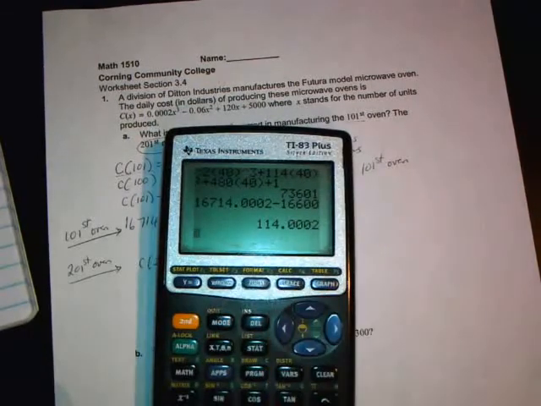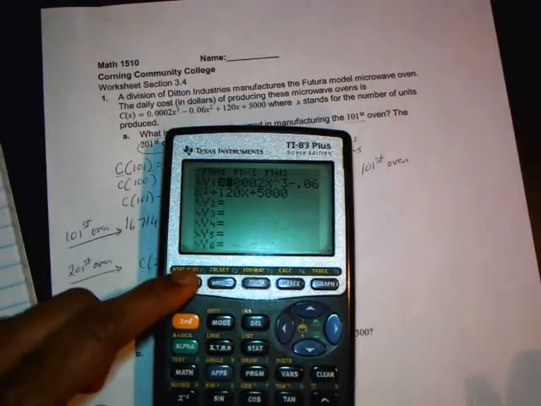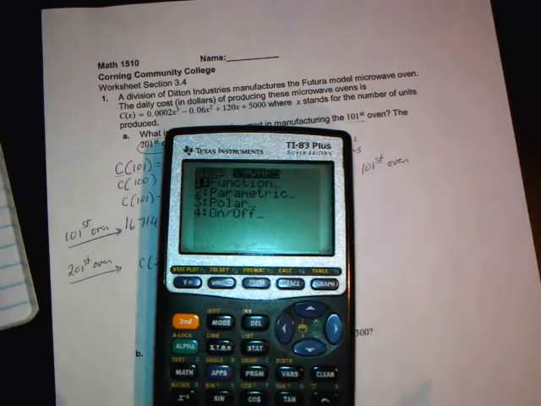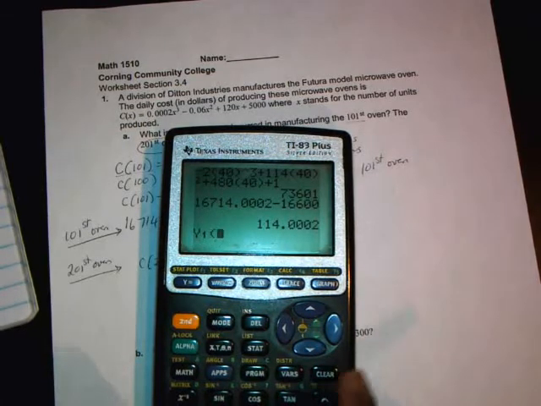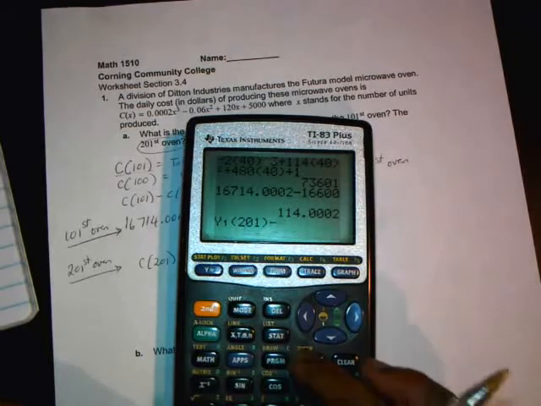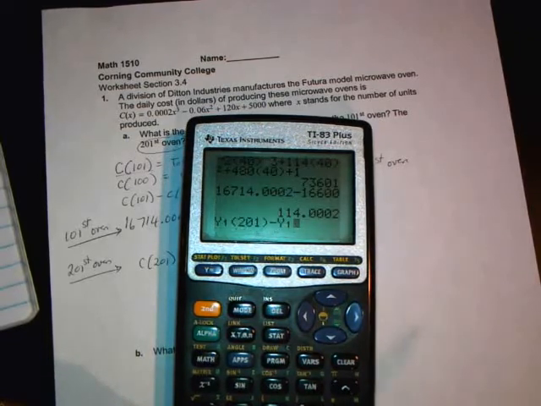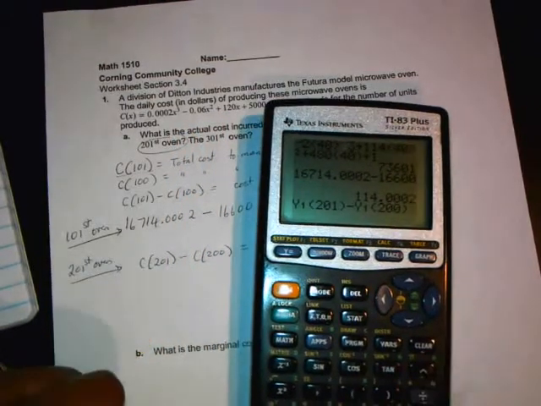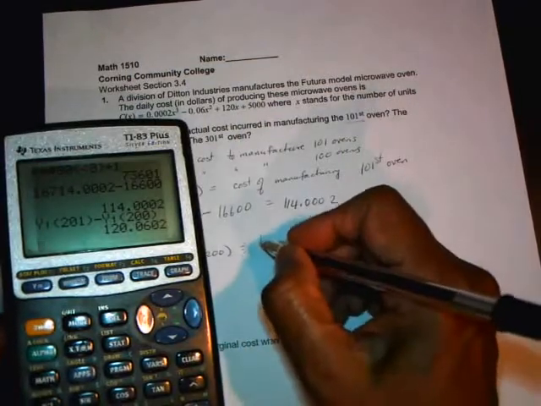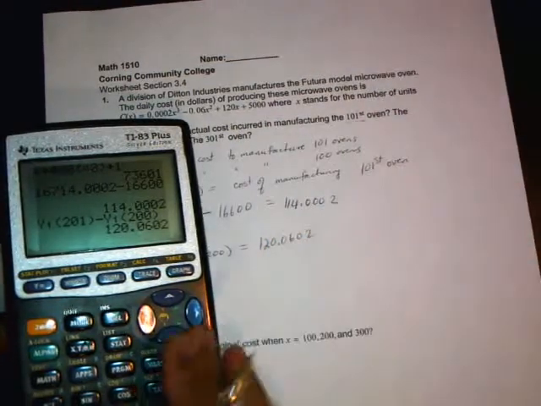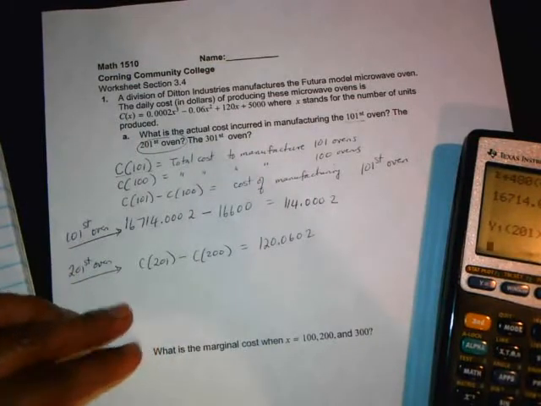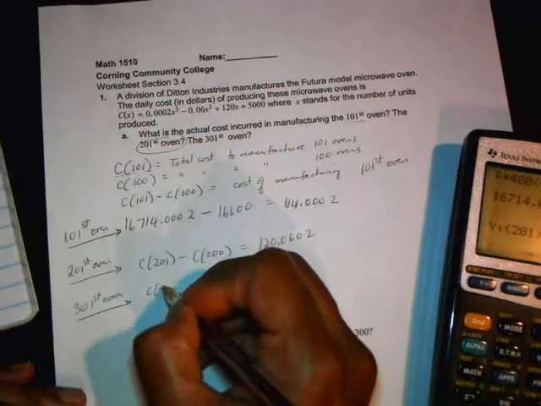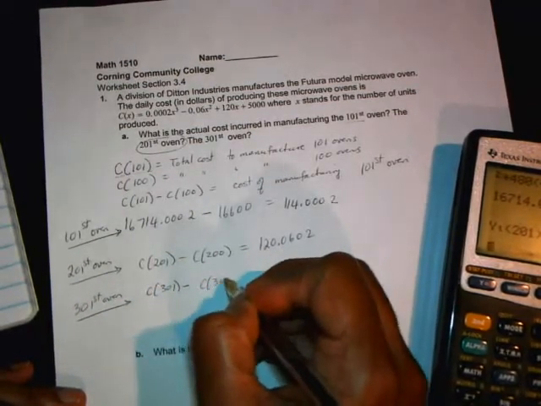There's yet another way to use our calculators to make this go faster. Once you type in the function as y1, go to the Y-VARS menu, function, y1, and type in parentheses 201 minus, then go back and do the same thing again at 200. So this is C at 201 minus C at 200. And if you don't like all the button pushing and you want to do it the old-fashioned way, you can. So there it is. That's the cost to manufacture the 201st oven. And for the 301st oven, we need to calculate C at 301 minus C at 300.